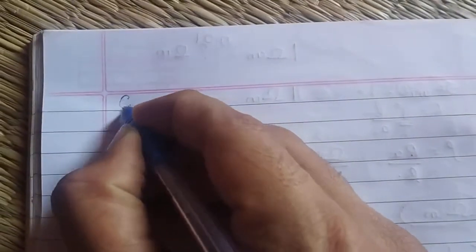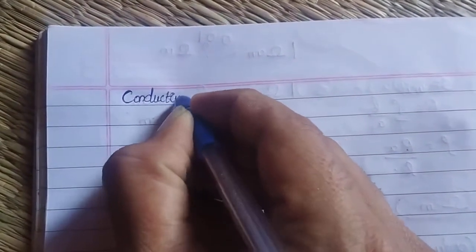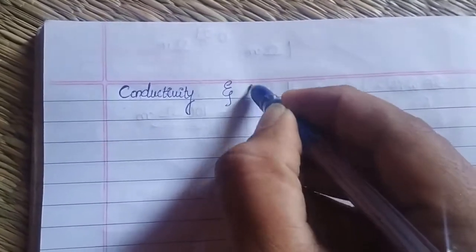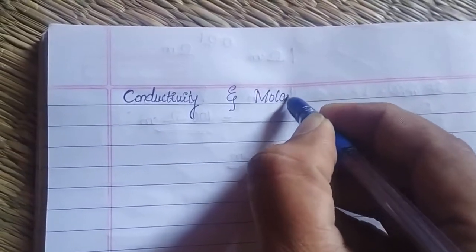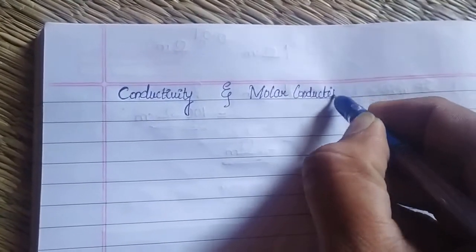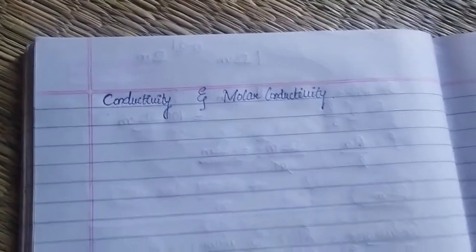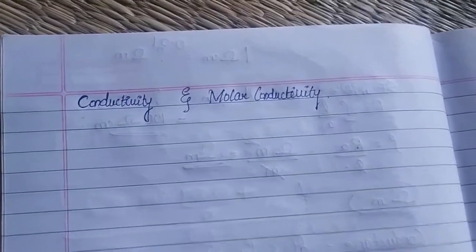So guys, in today's session, we are going to deal with the concept called conductivity and molar conductivity. A very much useful concept. First and foremost, we'll understand in the simplest way what we mean by conductivity and what we mean by molar conductivity.